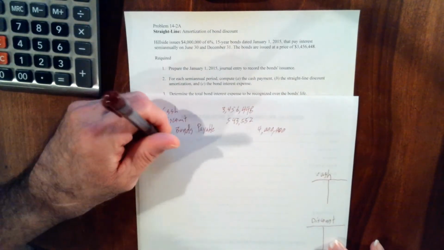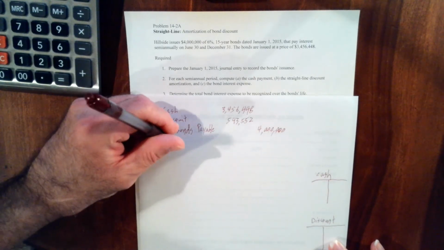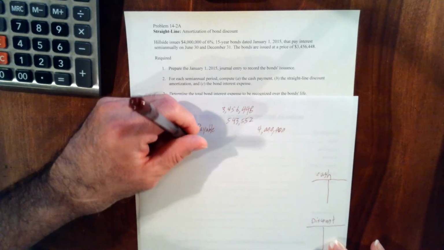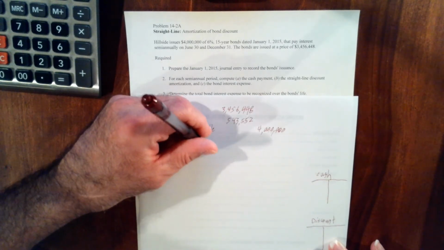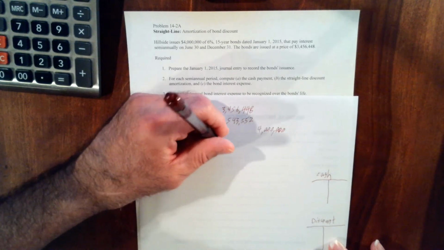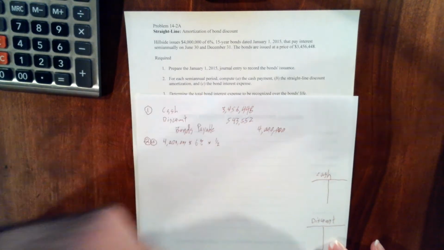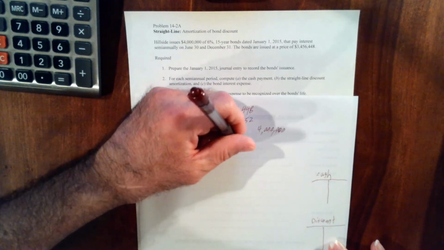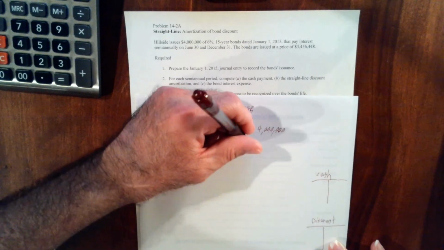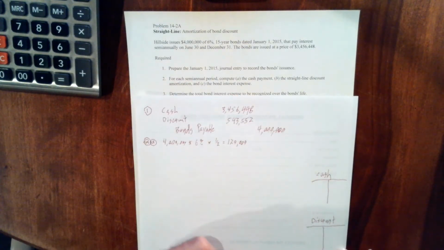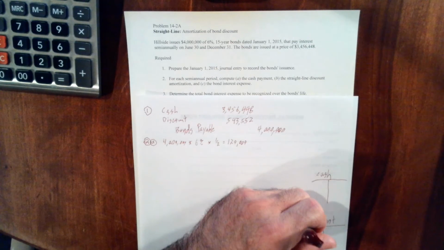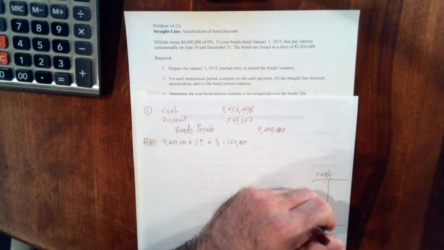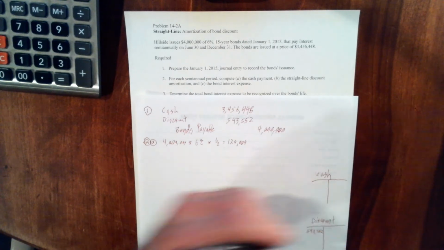Okay, so this is how I will report it. 4 million times 6% times 1/2, or 6/12 or what have you, is going to be equal to $120,000. Alright, letter B.